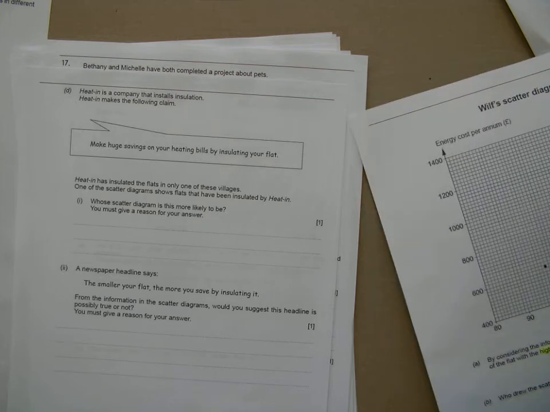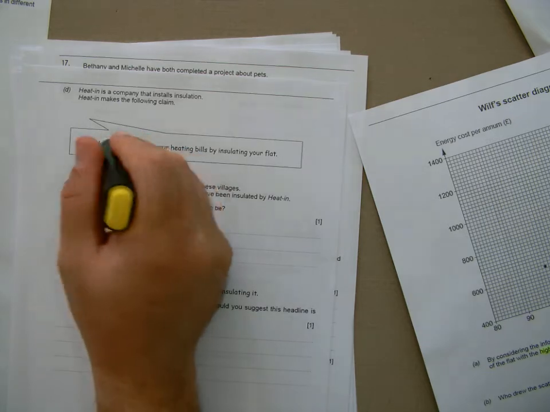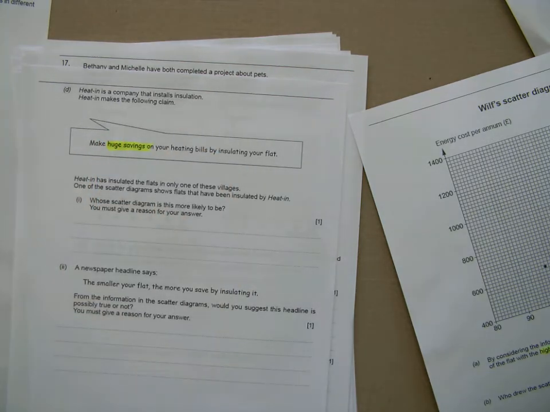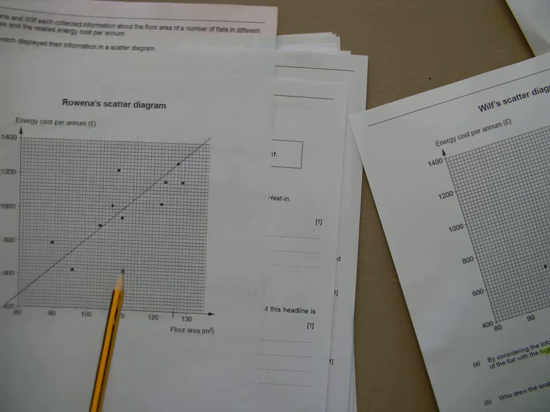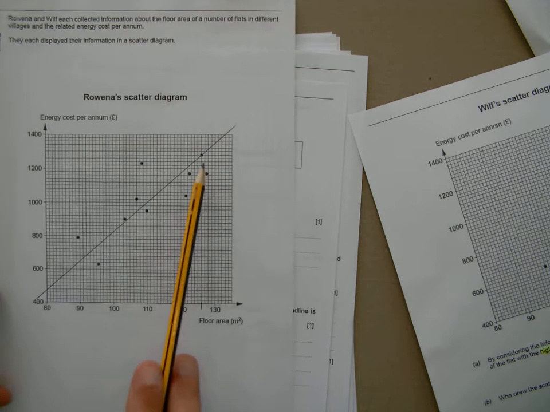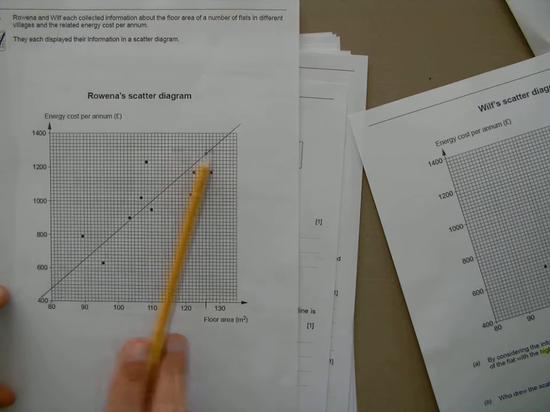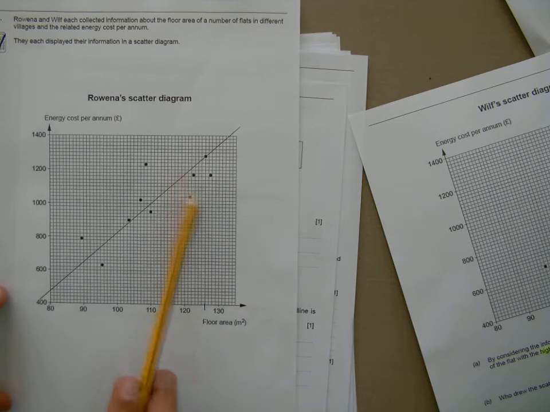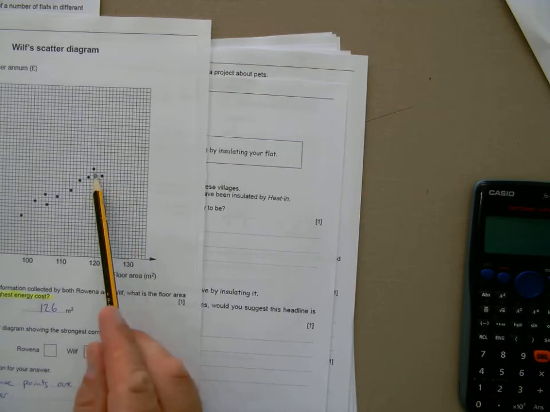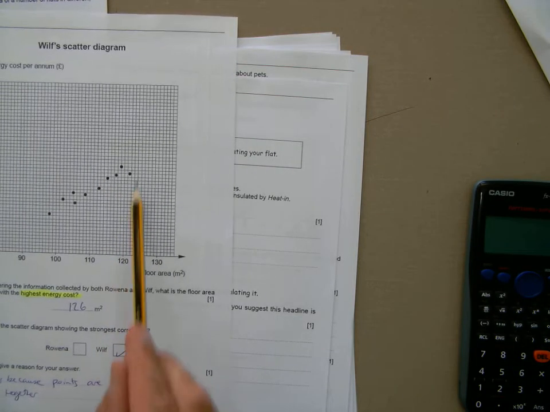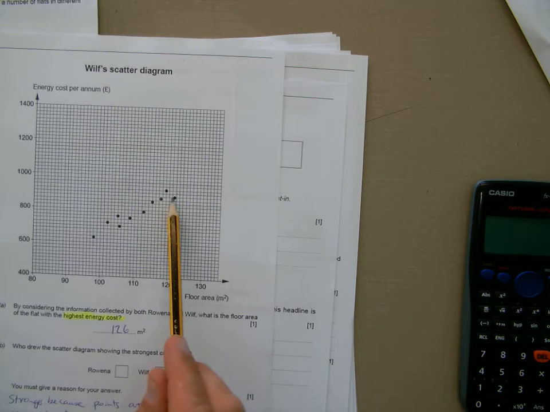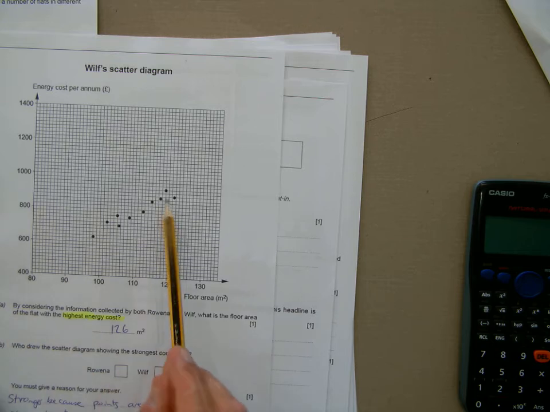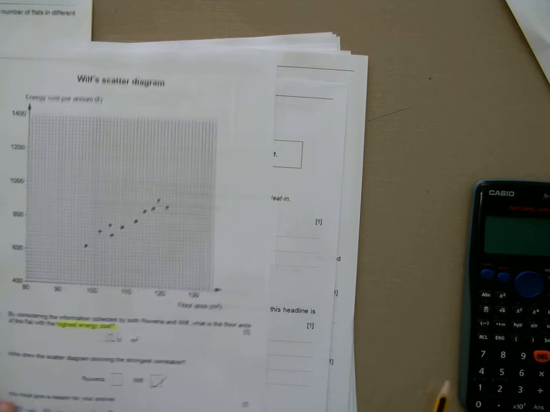When I looked at this, I thought, it says huge savings. Well, then it's unlikely to be Rowena's, because you've got huge costs with a high floor area. But if you look at Wilf's, the costs are a lot less with a high floor area. They come down, they are cheaper, a lot less than Rowena's. So the likelihood is this is the area that's had the insulation.